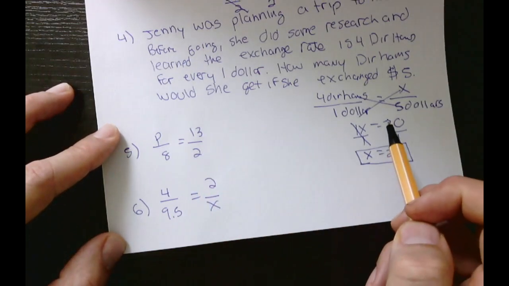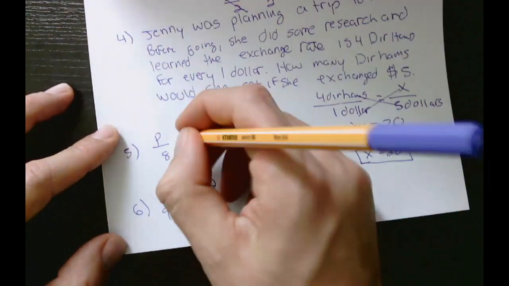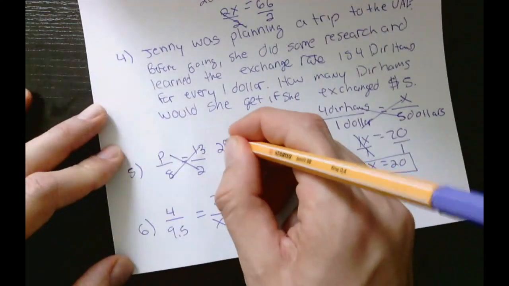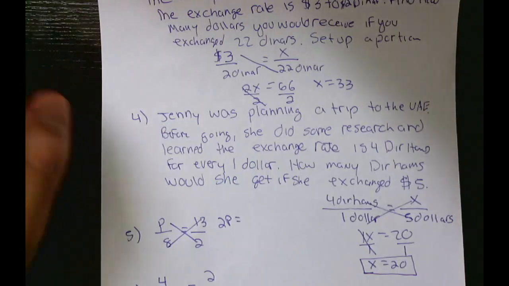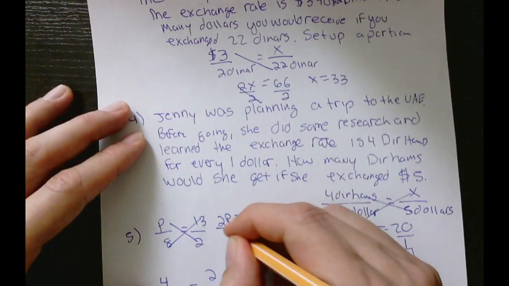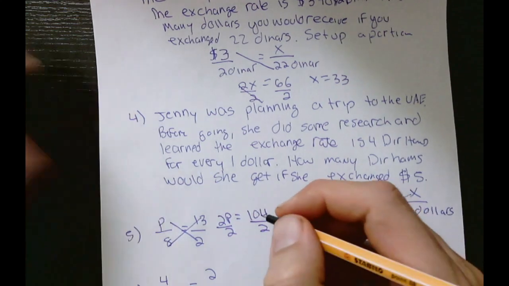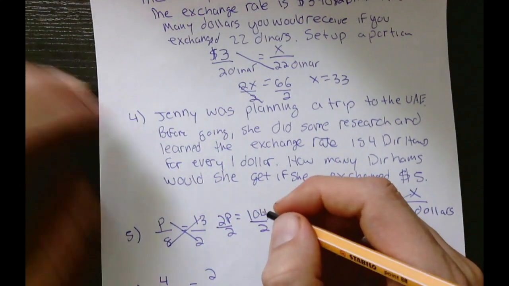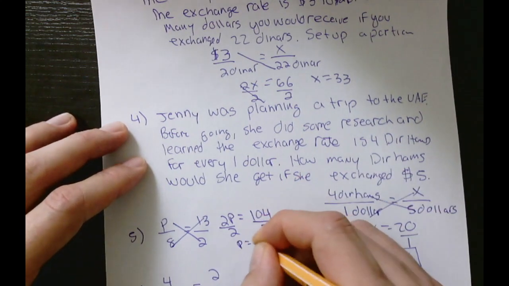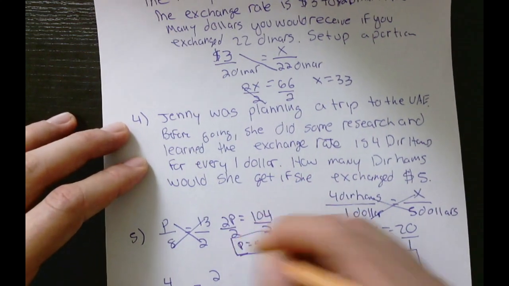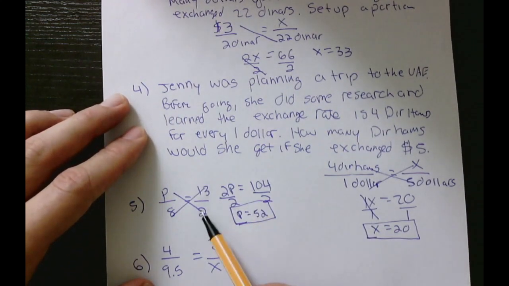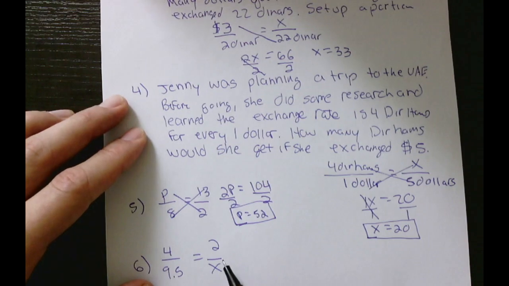Wow, this is a lot similar to this question here, so let's go ahead and solve. Using cross products, we get 2p is equal to 8 times 13, which is 104. Divide both sides by 2. 104 divided by 2 is 52. So there we go. So the P is equal to 52.